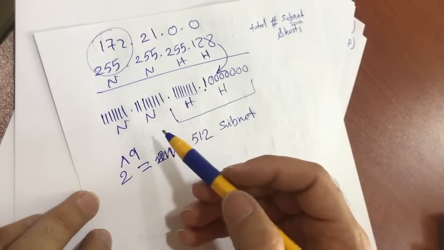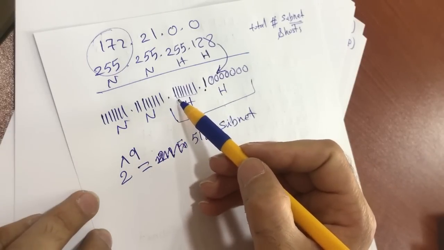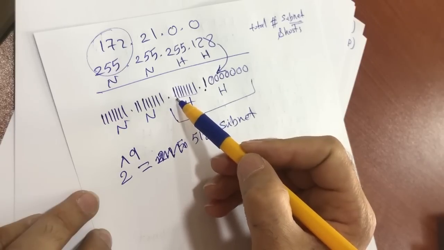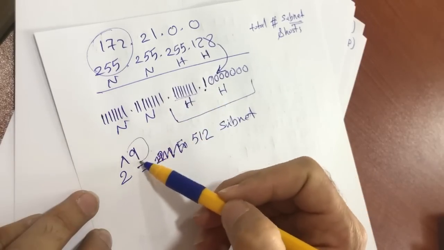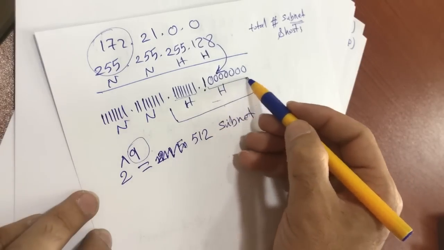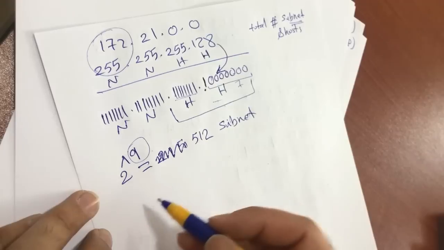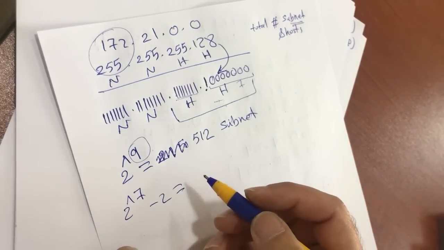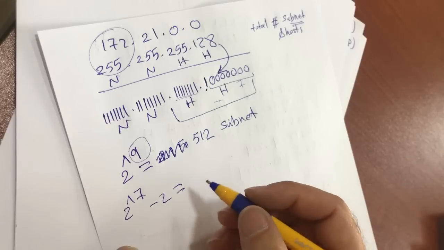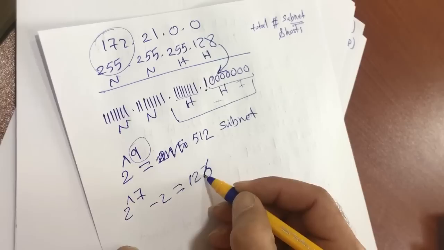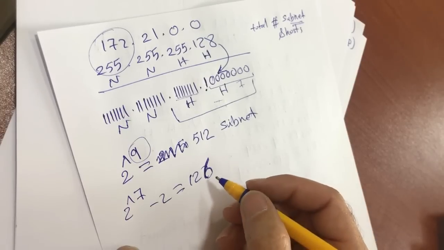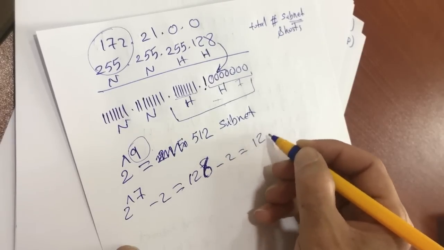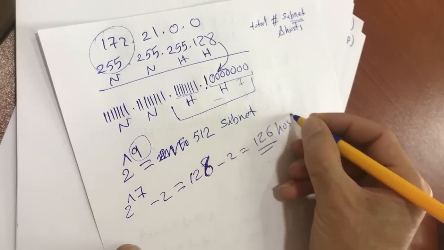So for the subnets we count the bits which are on. We have 8 and we have 1 here, so this is 9. And for the hosts we have 7 left, so 2 to the power of 7 minus 2. 2 to the power of 7 is equal to 128, minus 2, is 126 hosts.